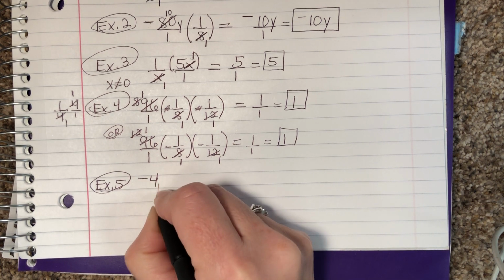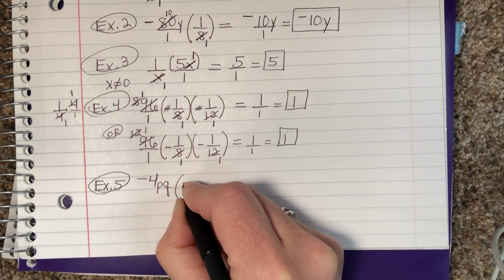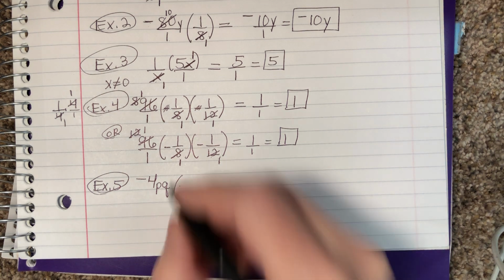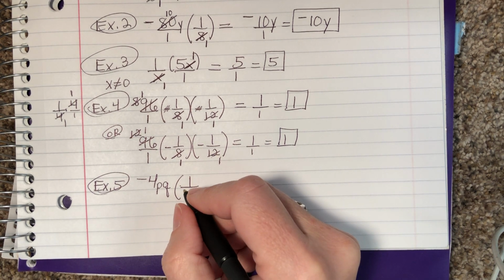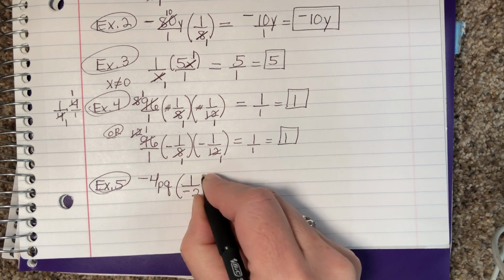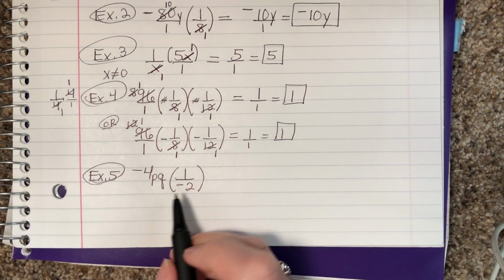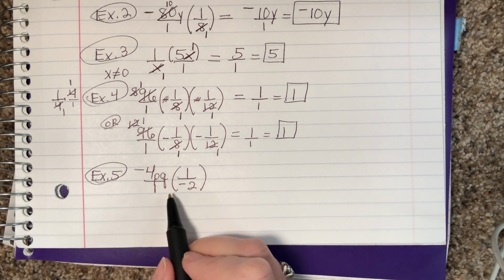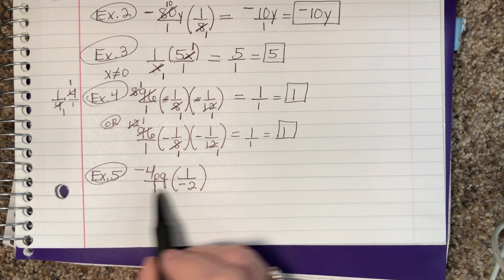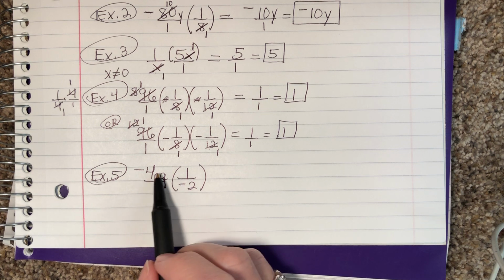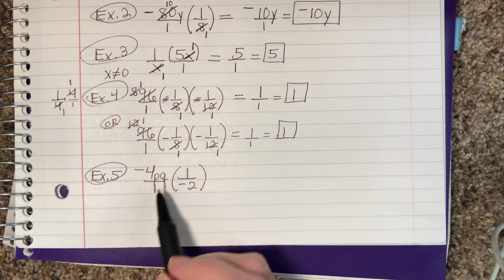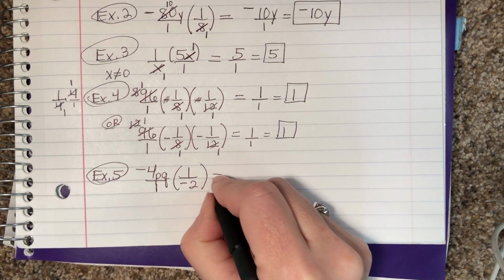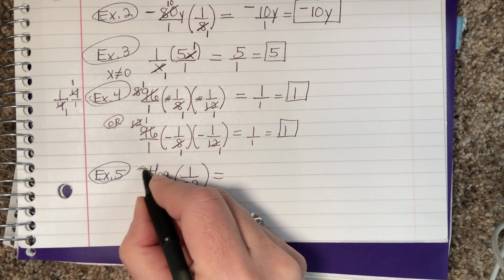Negative 4PQ times 1 over negative 2. Here, this is multiplication. Let's go ahead and put that over a 1. You have some letters, but you have 2 different variables, that's all. There's no difference really between this one and these ones up here. There's 2 negatives in the whole problem, so that tells me it's going to be a positive answer, so I can kind of ignore those.